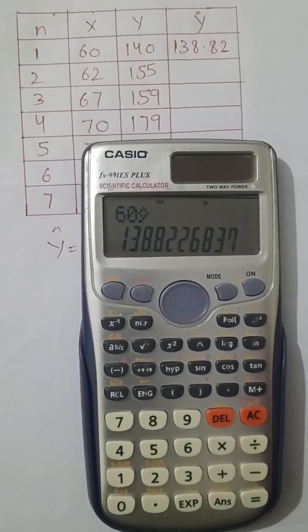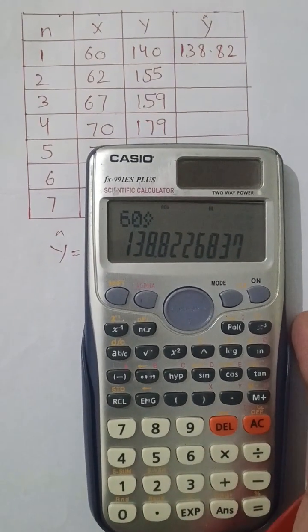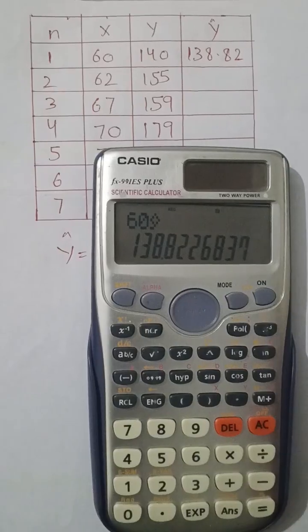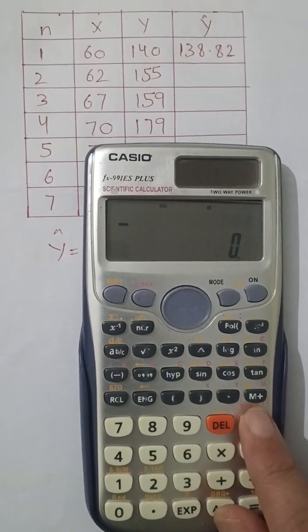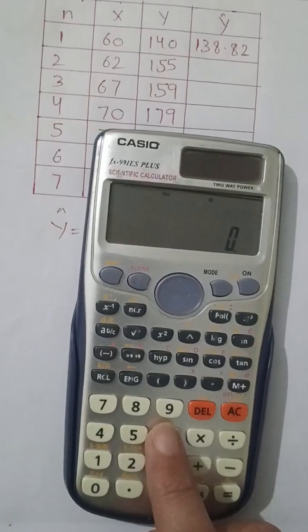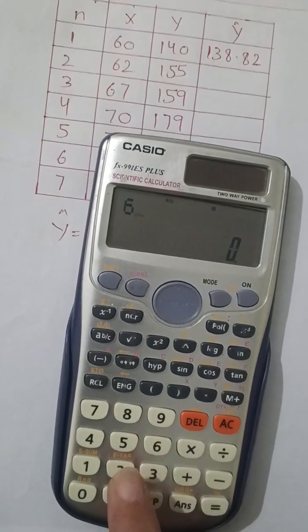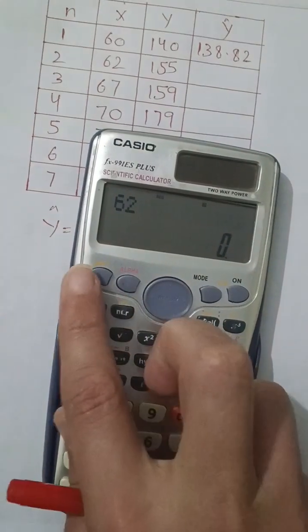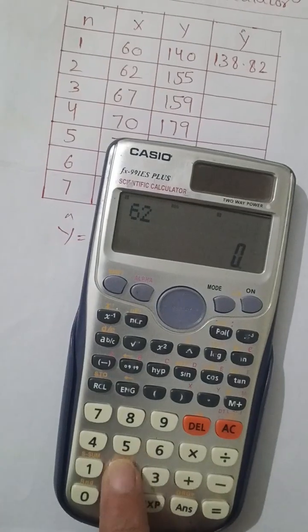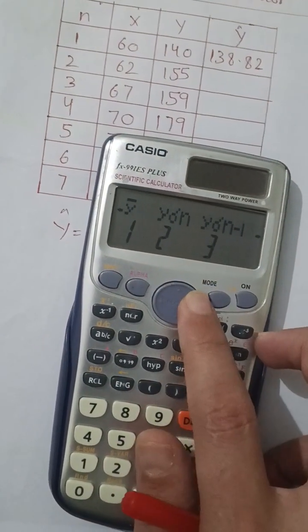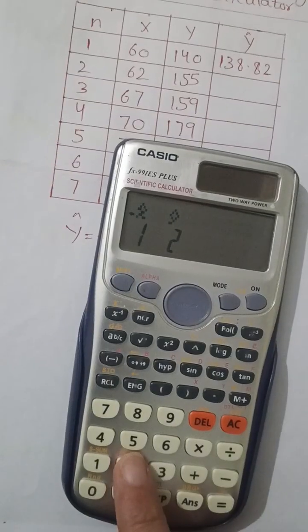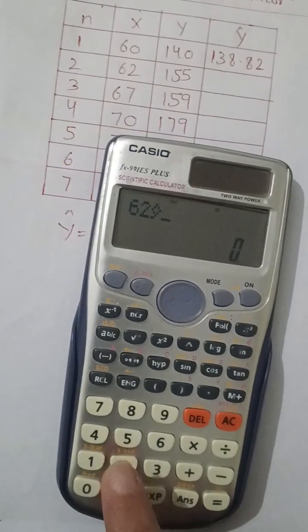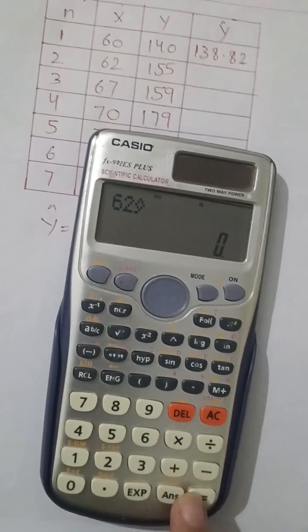So next, to find the y hat when x equal to 62, you need to press the AC button again to clear the screen, then press the value of x, which is 62, then again press shift 2, next, and press 2 again to find y hat when x equal to 62, then press equal.